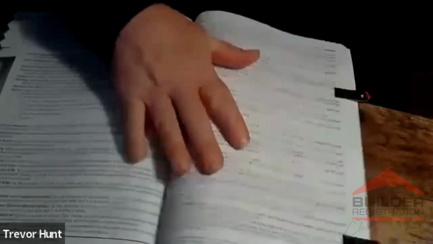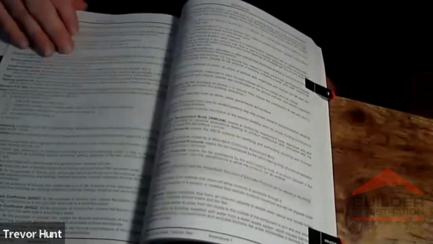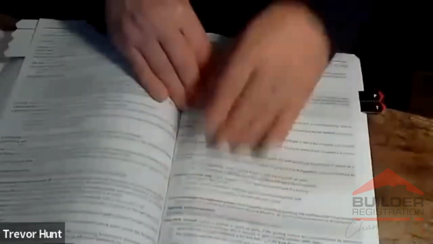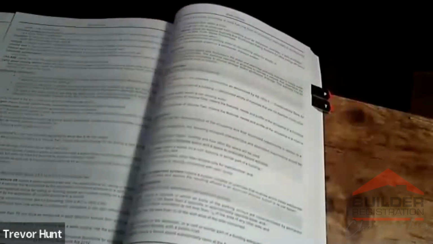Okay, 519 structural adequacy. After 519 structural adequacy, I'm going to move forward to page 511. On page 511, I'm putting 3 tabs in. So I'm just going to go to 511. And in this section, I'm going to be putting in 3 tabs.